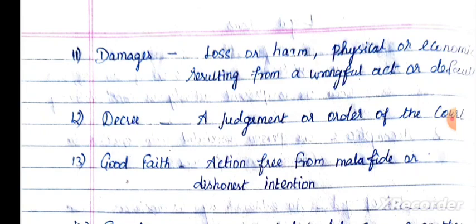Next one is damages. Loss or harm, physical or economic, resulting from a wrongful act or default. So it is a loss or harm which occurs to a person, physically or economically. What is the result of it? It results from any wrongful act or default. It is damages.